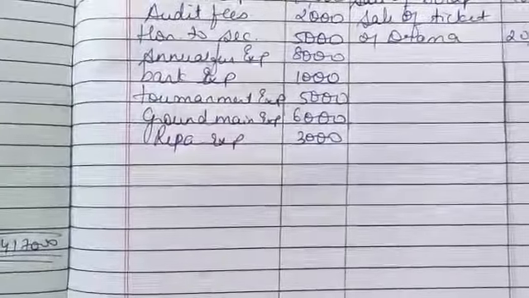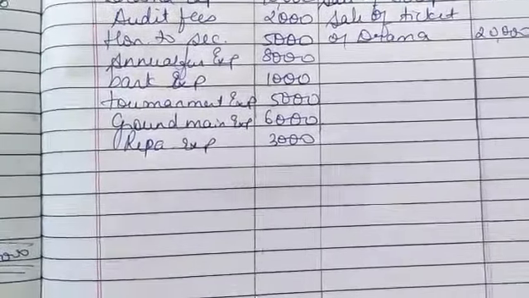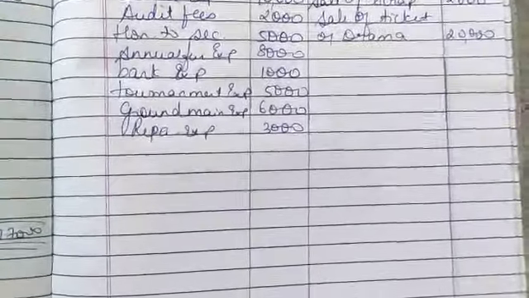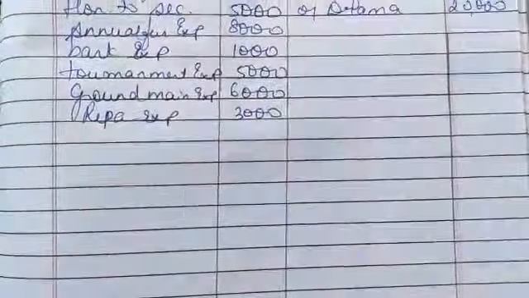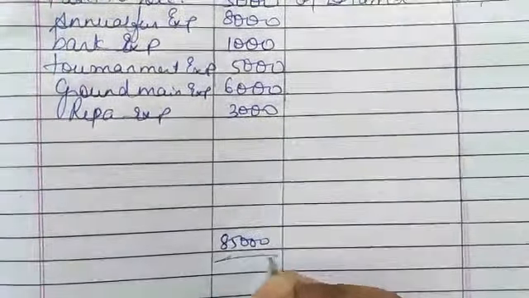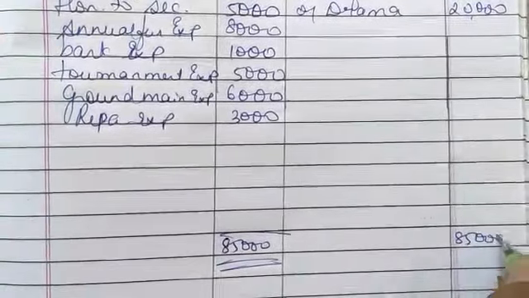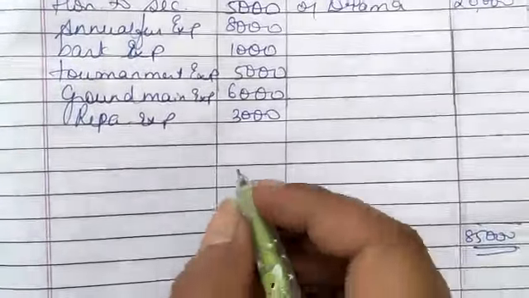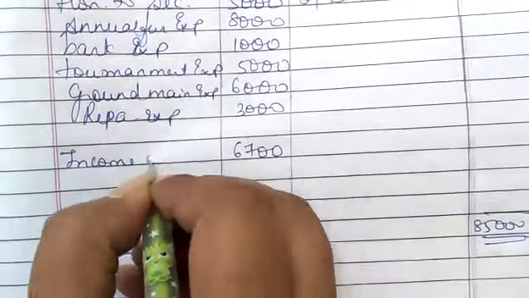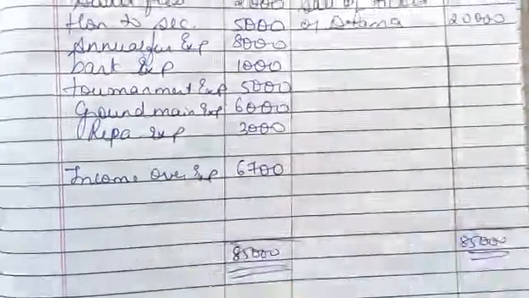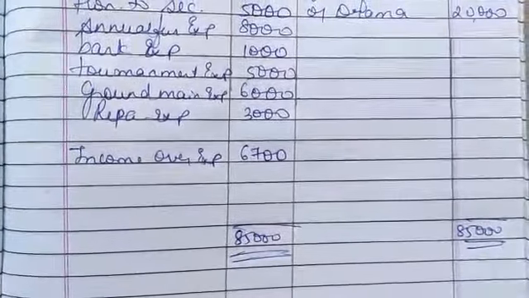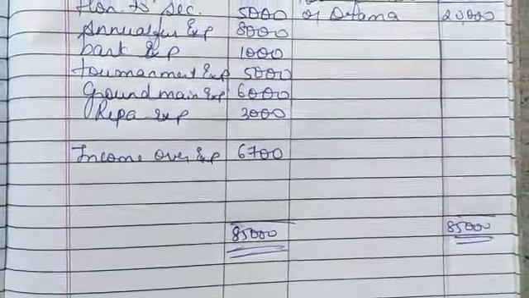Now what we have to do is we have to do the total for the same, and whichever total is greater, that we will write in the total, and whichever side is less, that total we will write on that side. So total of credit side is more, that is 85,000. So the difference comes on the debit side, that is 6,700. This is excess of income over expense. Clear? So with this we complete our sum number 12, and we have completed our chapter also with it.